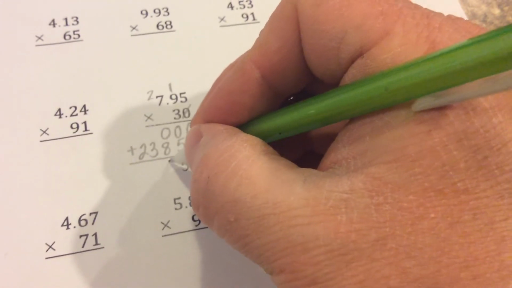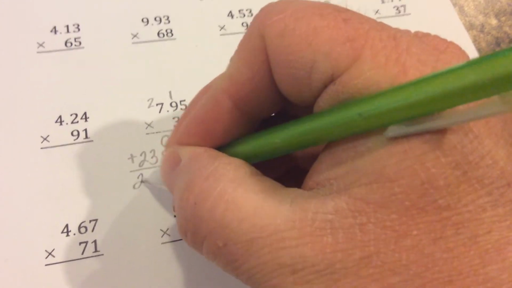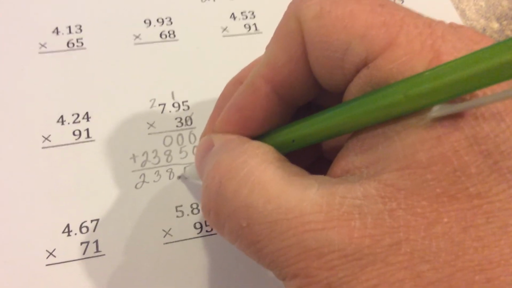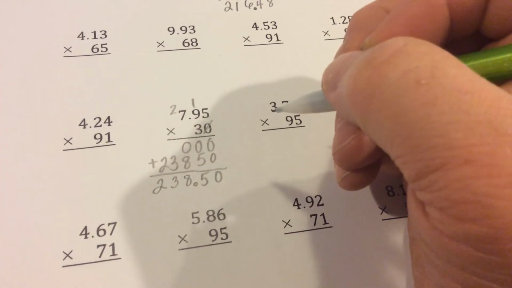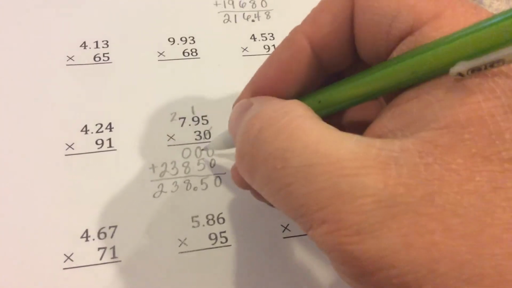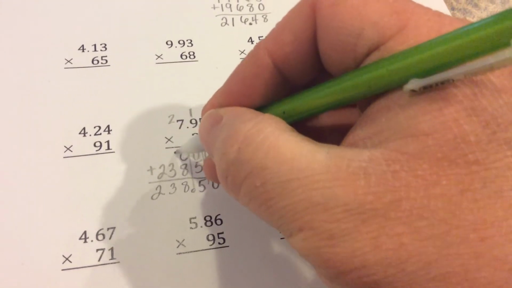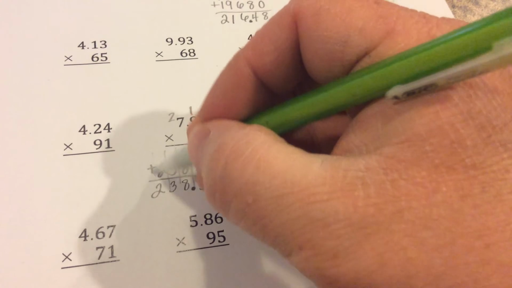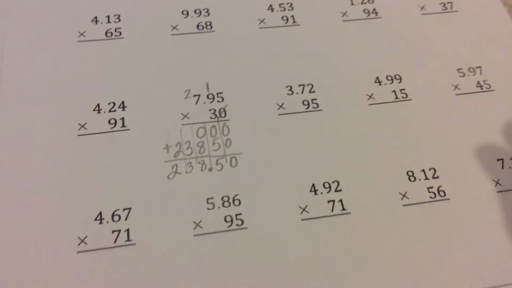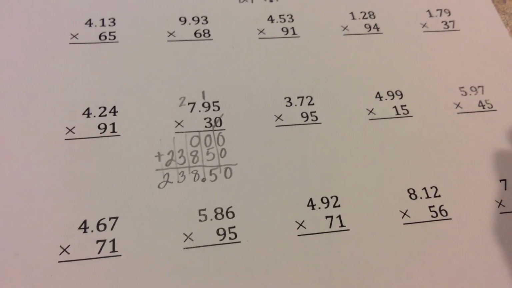We're simply adding up. And we have two numbers after the decimal. So 238 and 50 hundredths. Remember to keep things lined up. If you need to, draw the lines so you don't get confused when you add at the end.